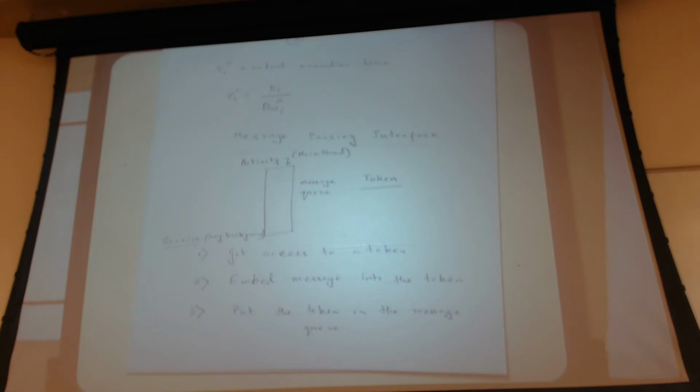That is one thing. Now we also saw that there was this runnable, the runnable way of communicating between two threads. It uses the same message passing interface logic. So you have a message queue and then you have a runnable queue. Whenever a background thread posts a runnable, it gets access to this token, and in that token it asks the activity to run a particular runnable.